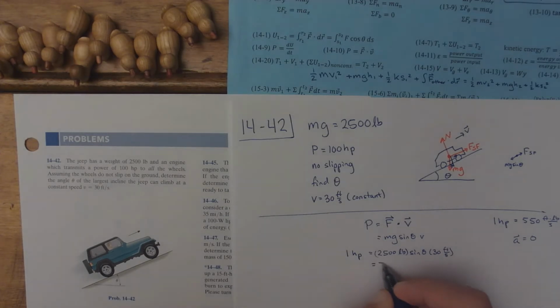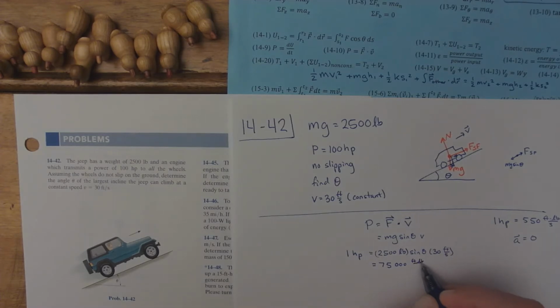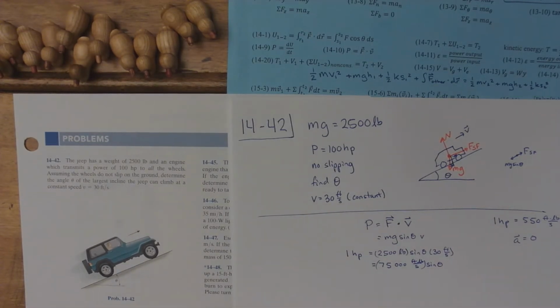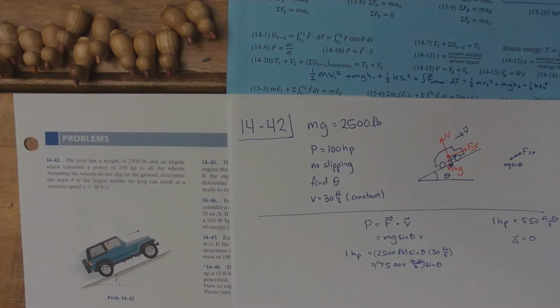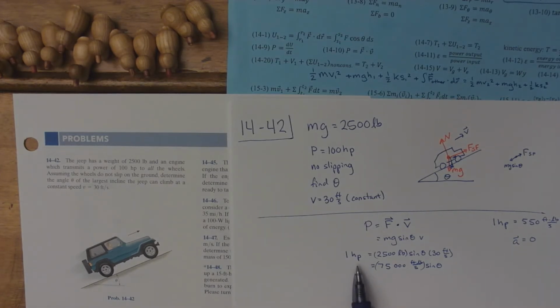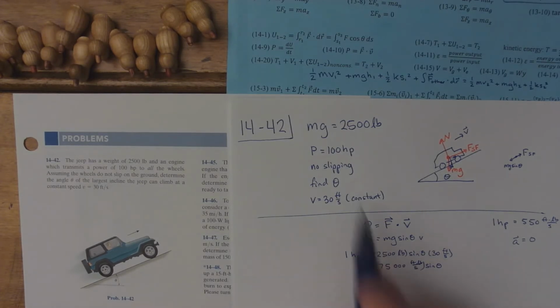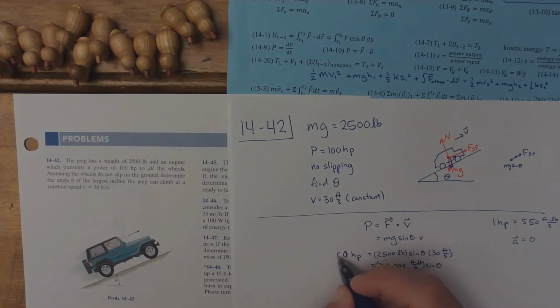So this is 75,000 foot-pounds per second times sine theta is equal to 1 horsepower, but the units don't cancel out the way things are now because I have 1 horsepower on one side of the equation and foot-pounds per second on the other side of the equation. It wasn't even 1 horsepower, it was 100 horsepower.